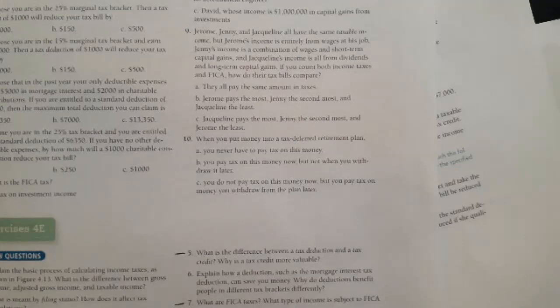And then the last one for the quick quiz. When you put money into a tax-deferred retirement plan, you never have to pay tax on this money; you pay taxes on this money now, but not when you withdraw; or you don't pay the taxes now, but you pay it when you withdraw. I'm hoping after laughing when I read out A, you know that you're going to have to pay tax on your retirement plan. Deferred means you pay it later, and that's what option C is, right? You pay it when you withdraw.